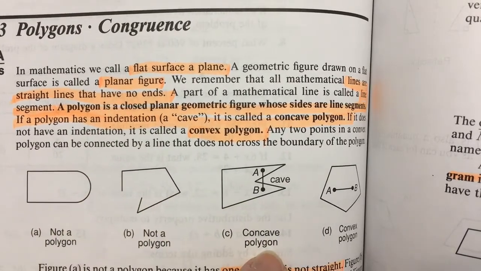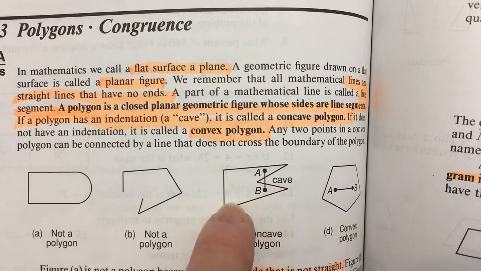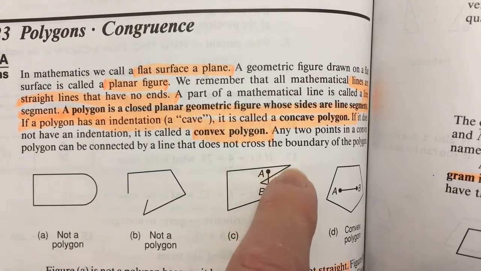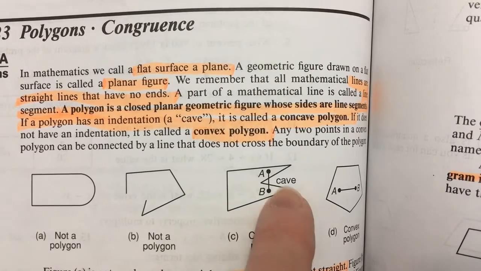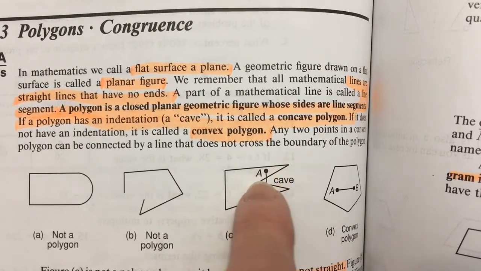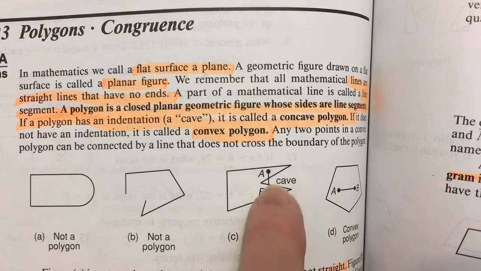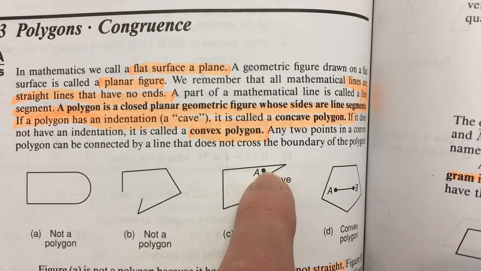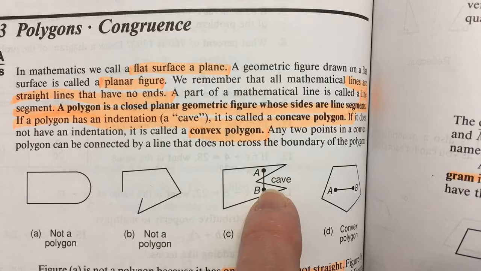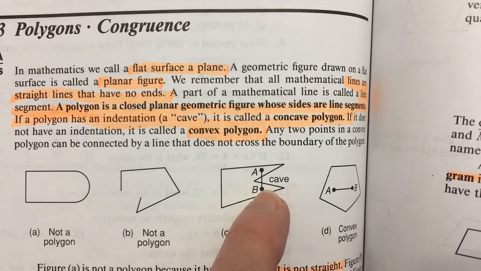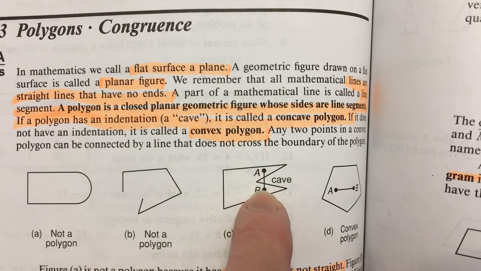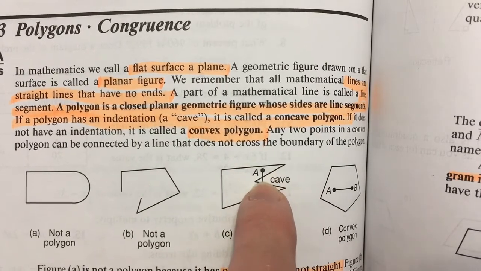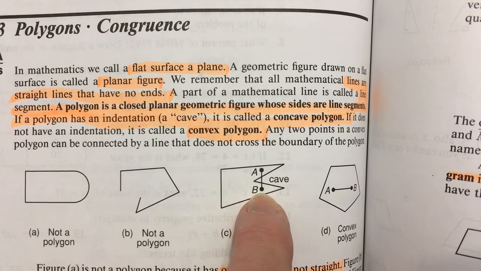This one is a polygon because you can see that you can draw the whole polygon without lifting your finger, so it is closed. But it is concave. Do you see the little cave that goes in? So notice what they said. Here's point A inside the polygon, and here's point B inside the polygon. But in order to draw the line between A and B, you actually go outside the polygon. That tells you it is concave.